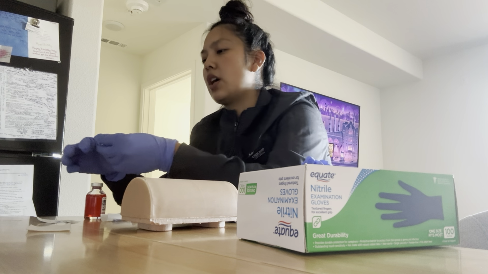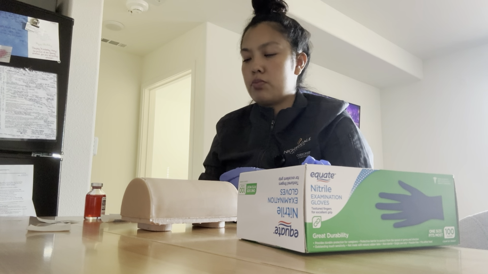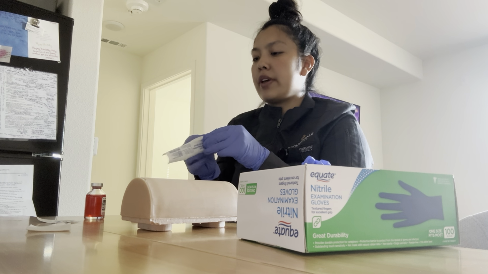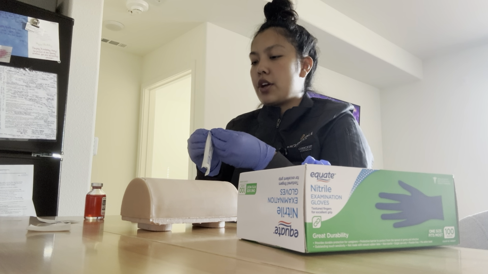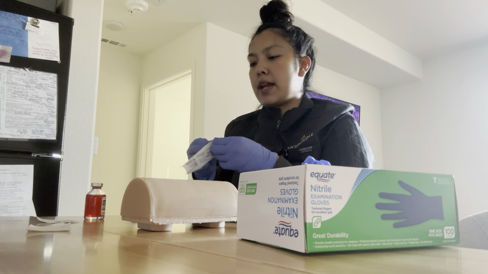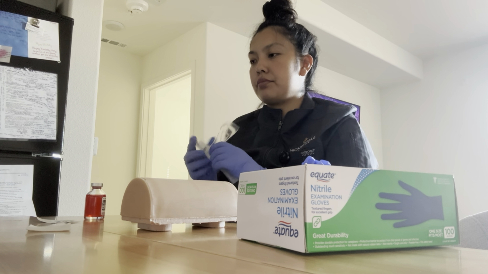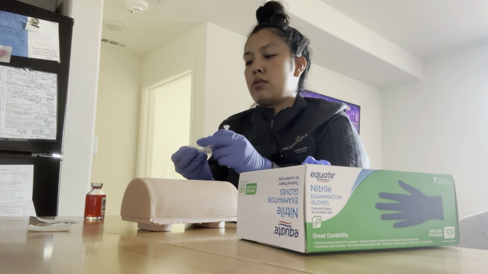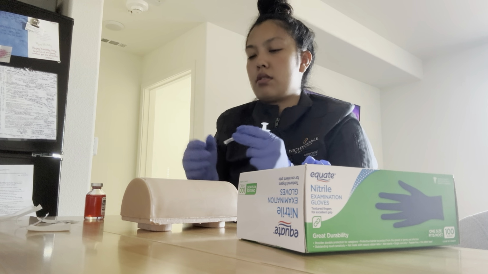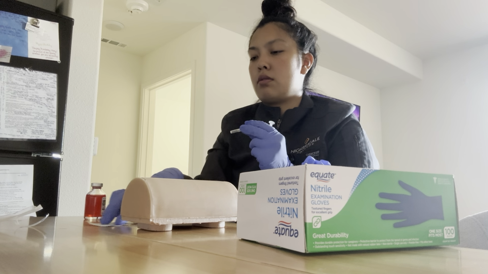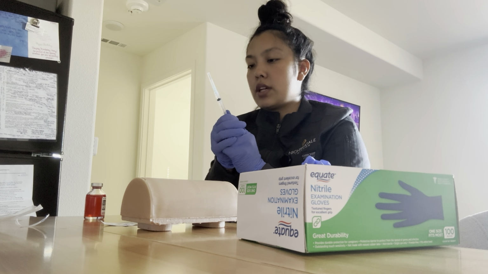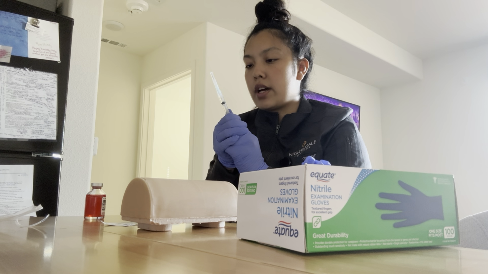I'm going to open up my alcohol prep pad. I'm going to wipe this off, toss that. While that is drying, I'm going to open up my syringe and get my needle ready. Toss that, like that, and then I'm going to inject the air to 1.5.